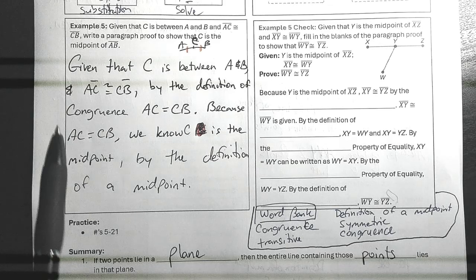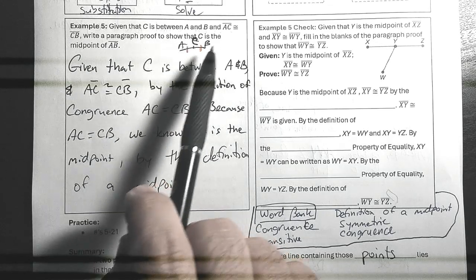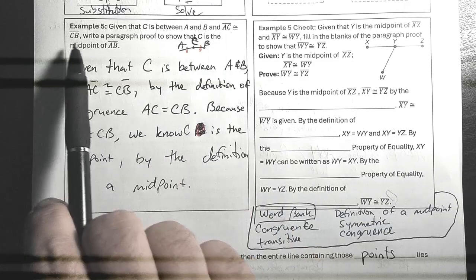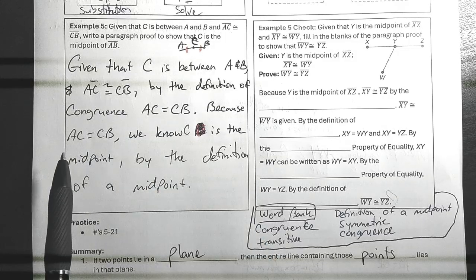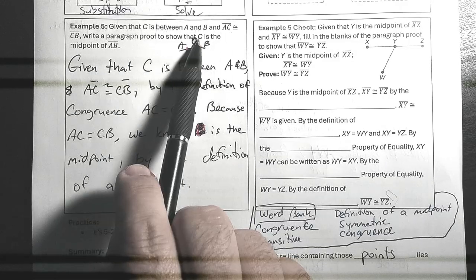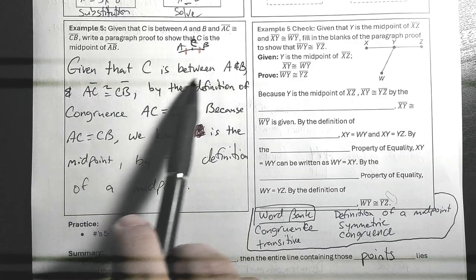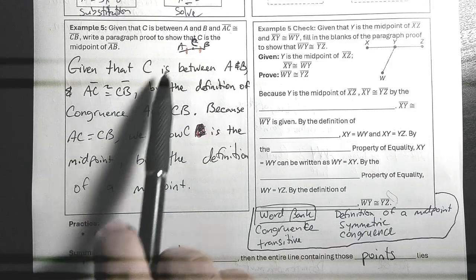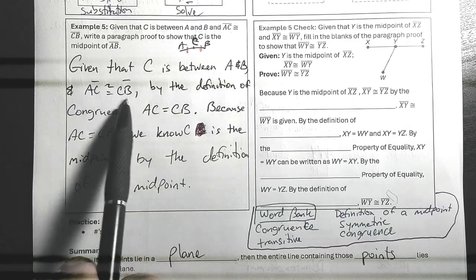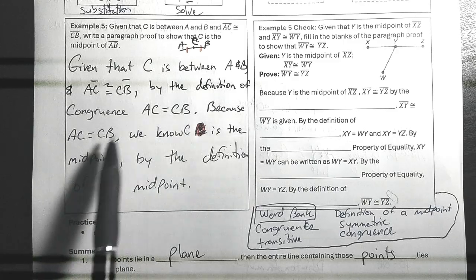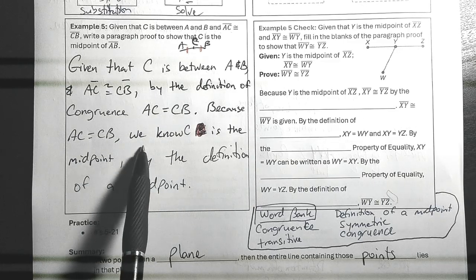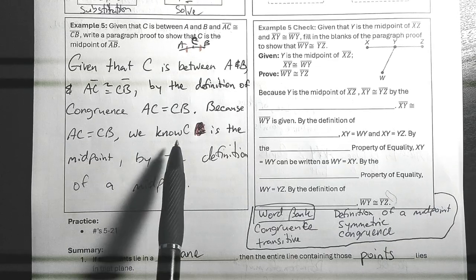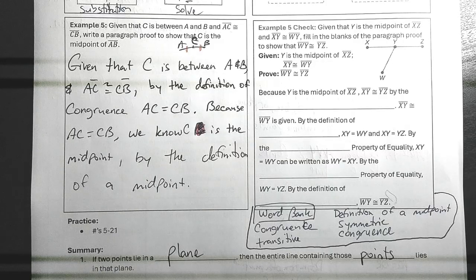So, over here on 5. Given that C is between A and B, so I wrote A and B, put C in between them. They tell us that AC is congruent to CB, so I marked those. And they want us to do a paragraph proof to prove that C is the midpoint. All right, so given that C is between A and B, and that AC is congruent to CB, by the definition of congruence, AC is also equal to CB. So we changed from congruent to equal. So because AC is equal to CB, comma, we know that C is the midpoint. Why? Because of the definition of a midpoint. If these two are equal, C has to be the midpoint. So that's how we did it.